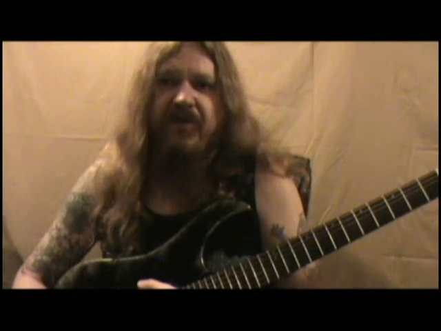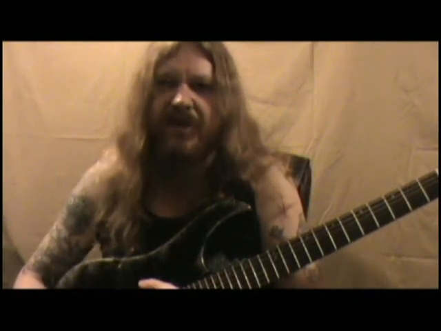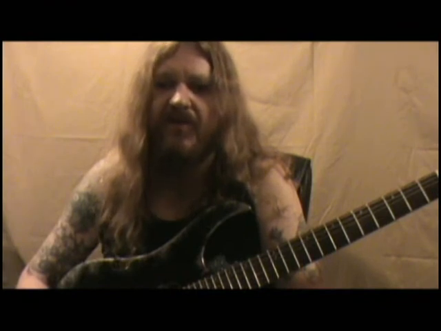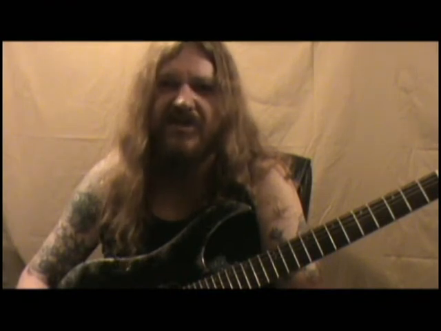Anyway, I hope that helps you out with your power chords. Maybe helps you to have a little bit broader spectrum of how you can use them in your playing and maybe in the riffs that you create and come up with.